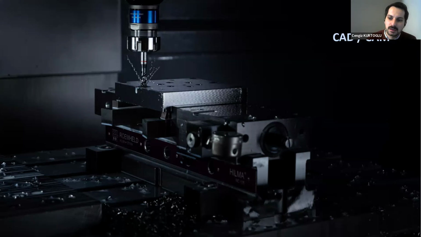And in general, they use different types of export formats like STL, STEP, IGS, DXF. There continue to be many different types of these files.